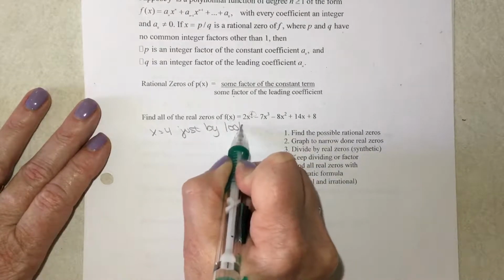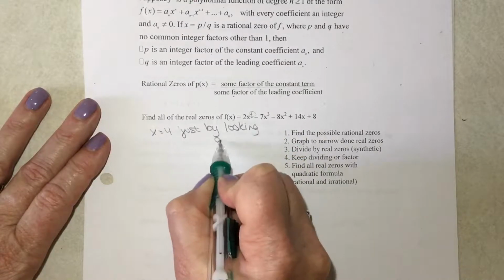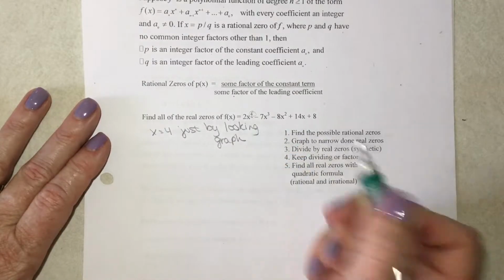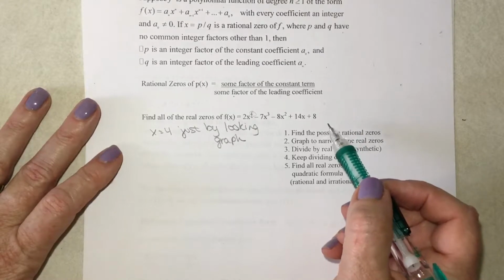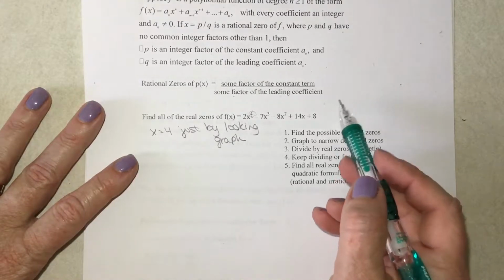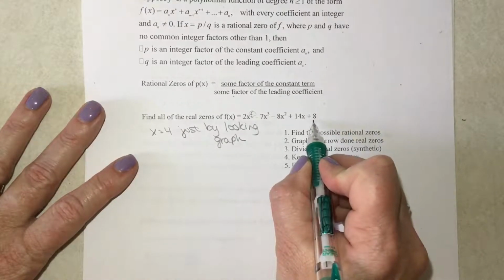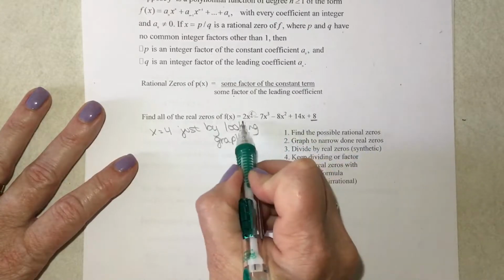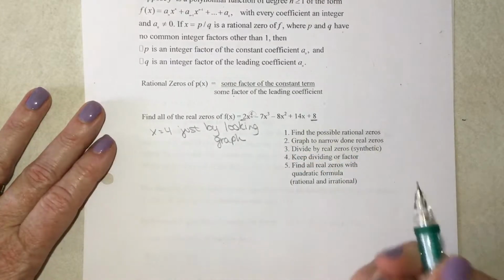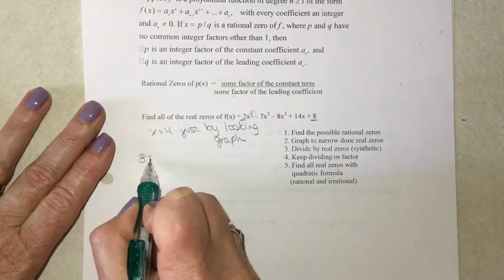Okay, and double checking it with the table. But how do I know these others? Well, I can look at possibilities of zeros that I might be able to find, and I can find possibilities by taking the factors of the constant divided by the factors of the leading coefficient.